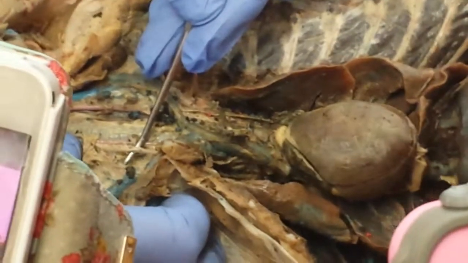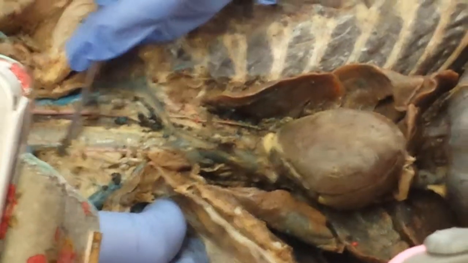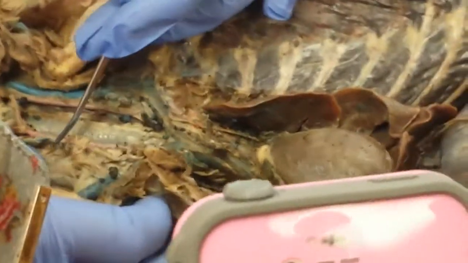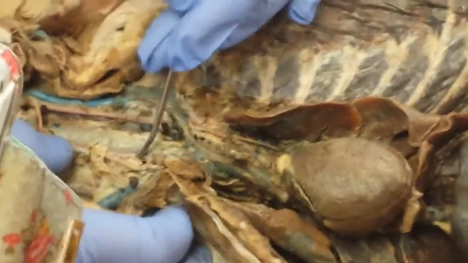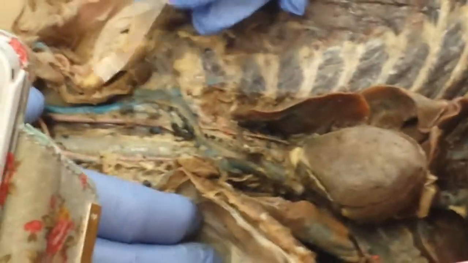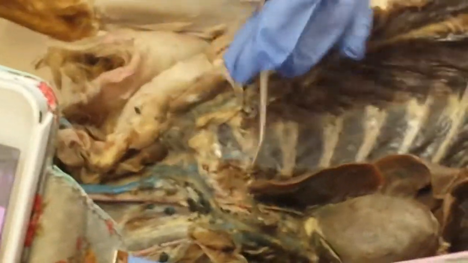It runs in the sheath of the carotid artery, and what is this blue vessel called here? The internal jugular. So the internal jugular, the vagus nerve, and the carotids run in a common sheath. Here's your left carotid. Here is your left internal jugular.